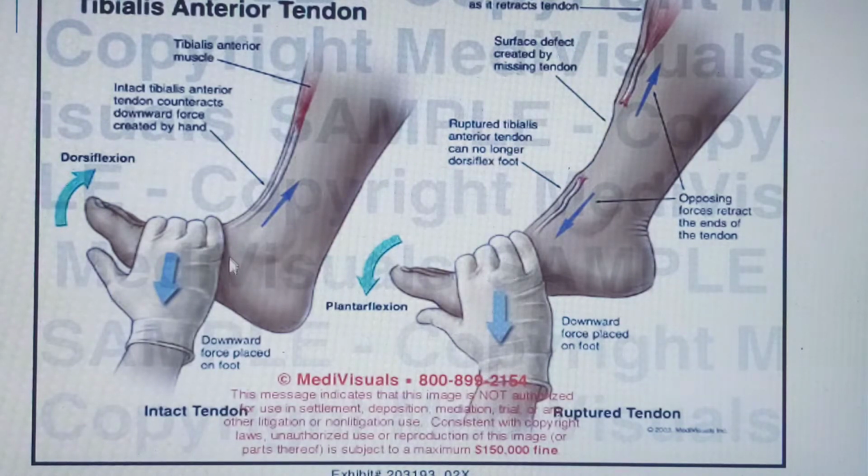If the patient has an intact tibialis anterior, then the patient is able to powerfully overcome the load, or the opposing force, and do what we call dorsiflexion. Now, if there is a rupture, a tear in the tendon of tibialis anterior, then when the opposing force is placed on the foot, the patient will not be able to dorsiflex.